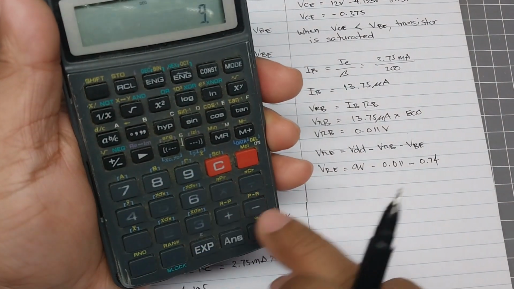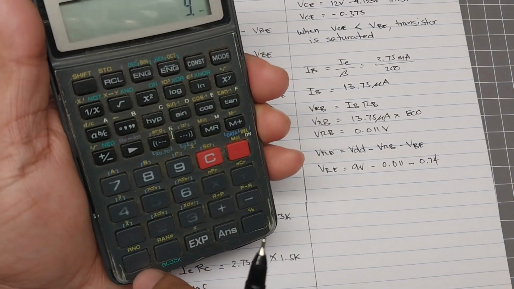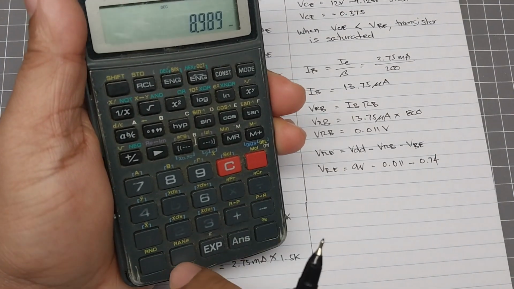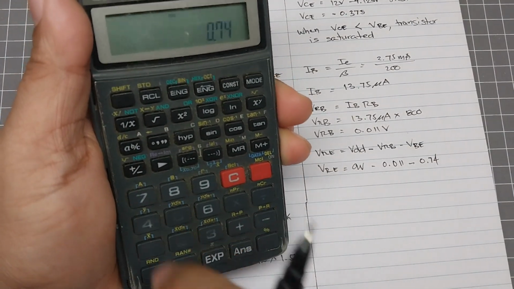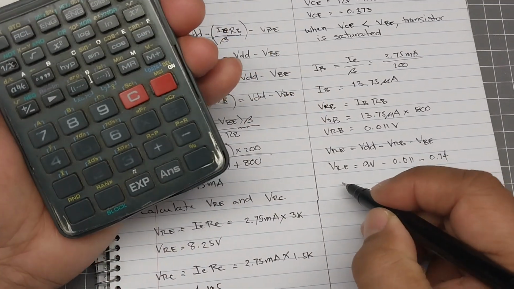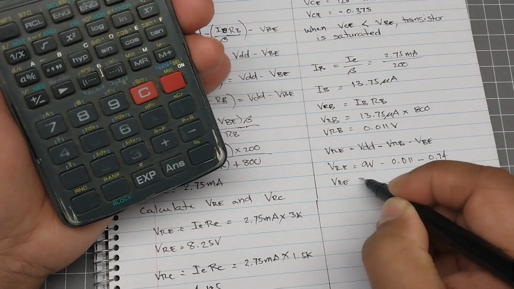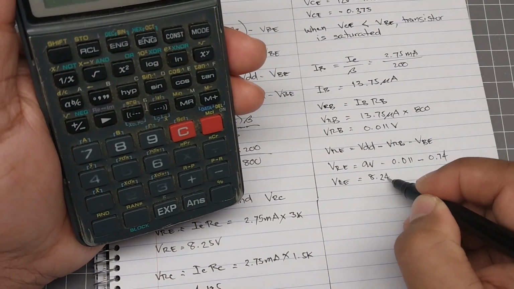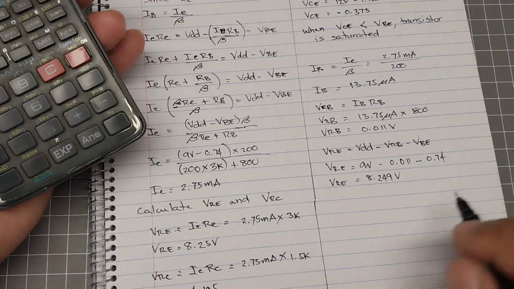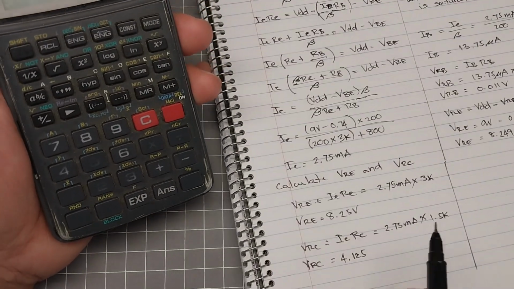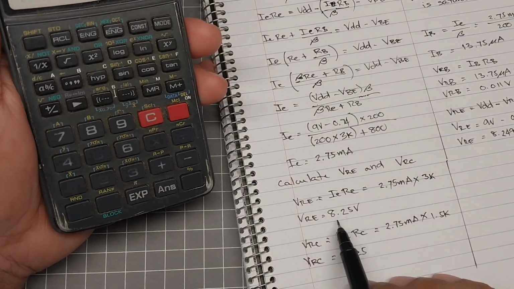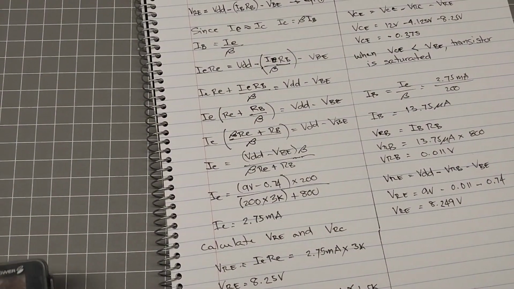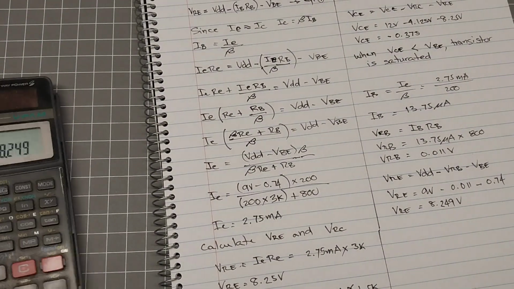So we have 8.249 volts, which is equivalent to 8.25. So now we have to prove this by building the prototype on the breadboard.